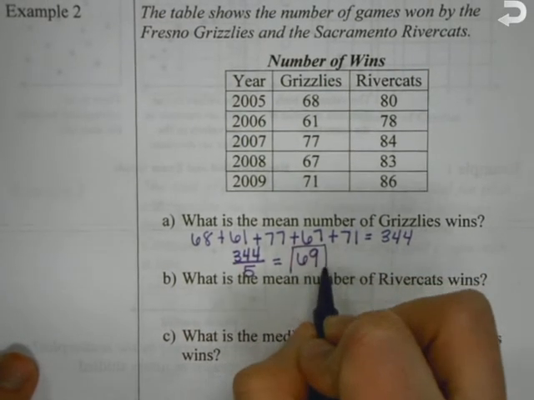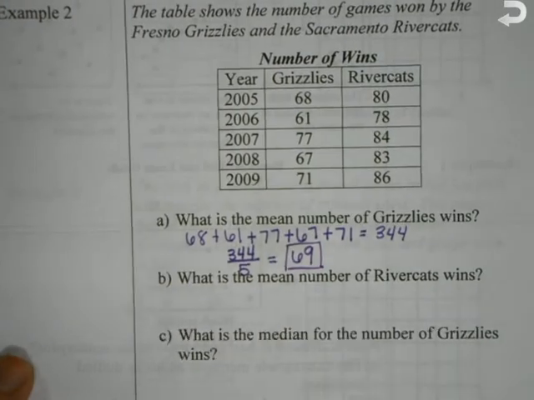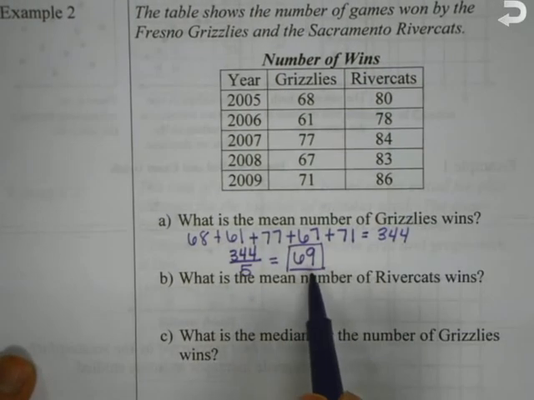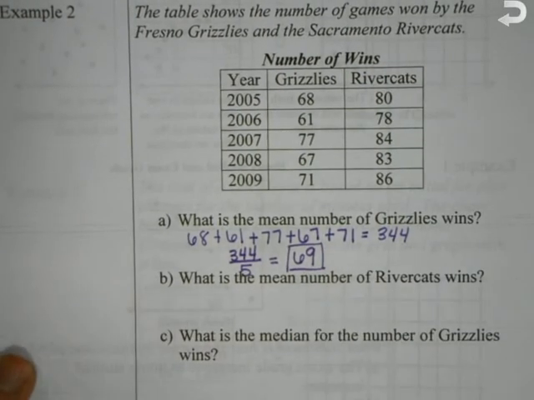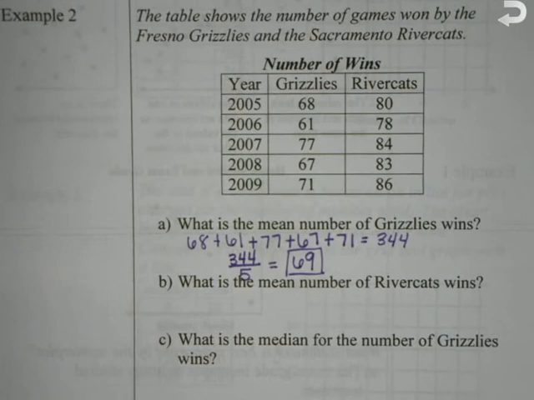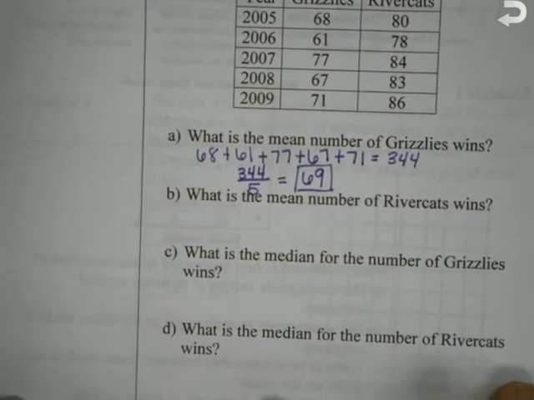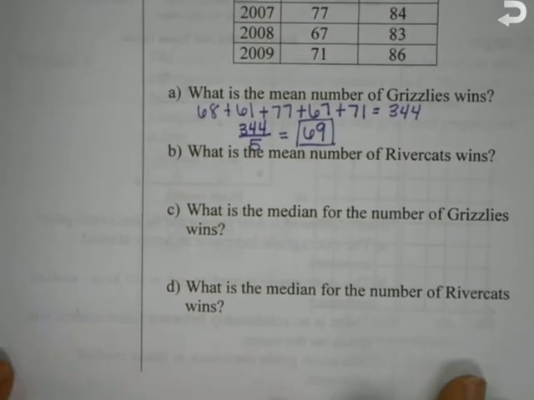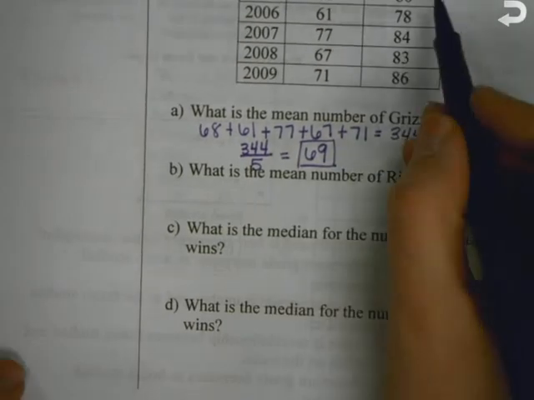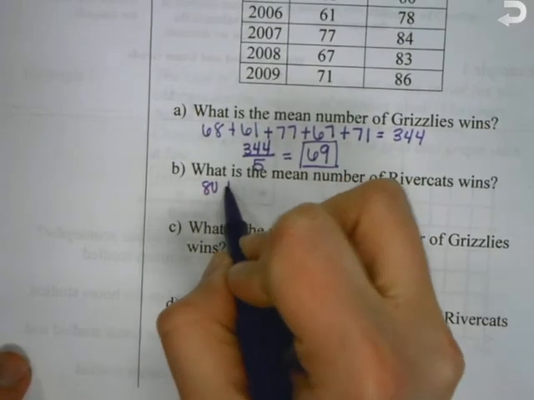So you guys, I want you to do part B, find the mean number of River Cats wins. Okay, so to find the mean number of River Cats wins, what do I need to do first, Jaime? Add all of them up. So I'm going to add up 80 plus 78 plus 84 plus 83 plus 86.